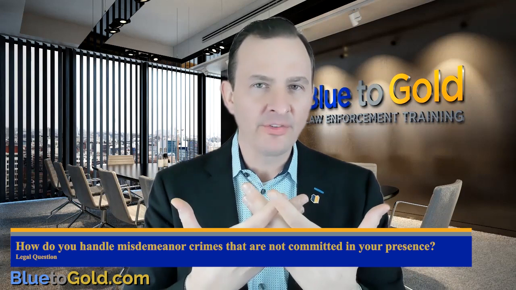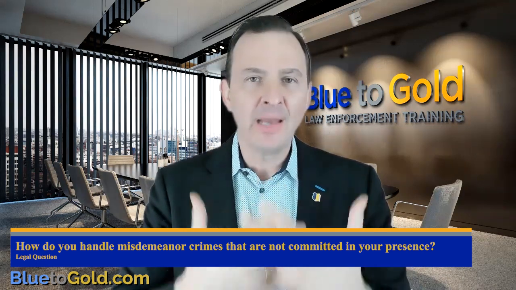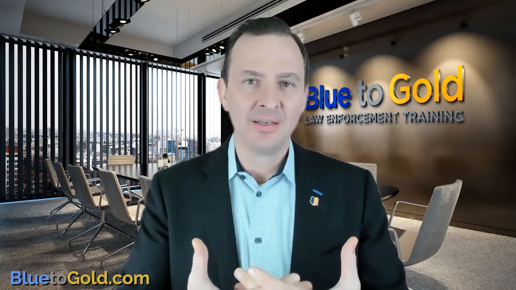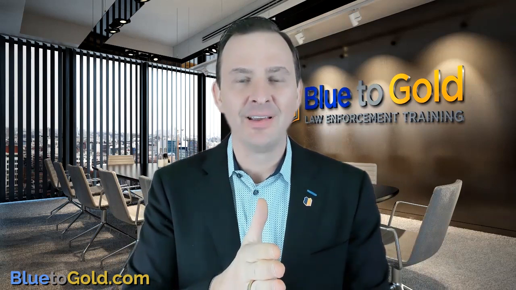To give you some context before I give you the scenario, many states, not all, but many states have a misdemeanor restriction that you cannot make an arrest for a misdemeanor that was not committed in your presence. All of those states that have this restriction also have some exceptions. For example, DUI not committed in your presence. Domestic violence not committed in your presence. You can still arrest on those, even though they're misdemeanors. But they still have this common law rule that if you didn't see it with your own senses, then you have to go another route.